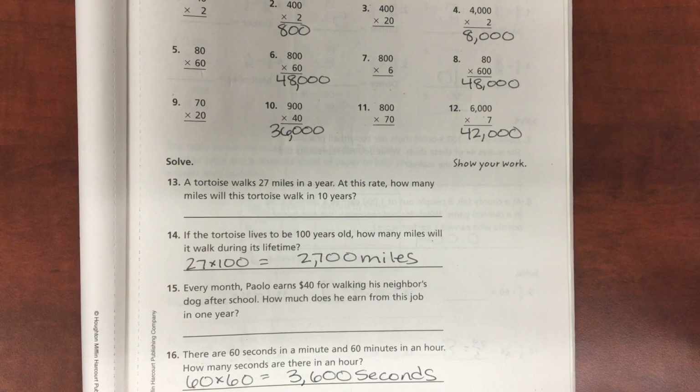Page 75, lesson 4-1. That was your homework last night. You were supposed to do the evens. Diesel, please join us.